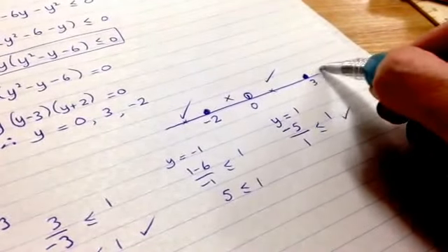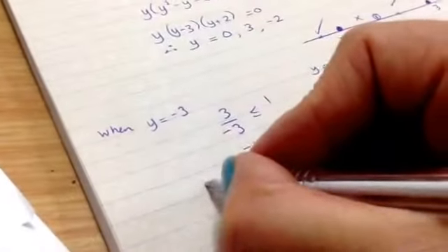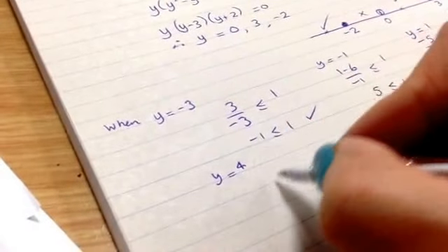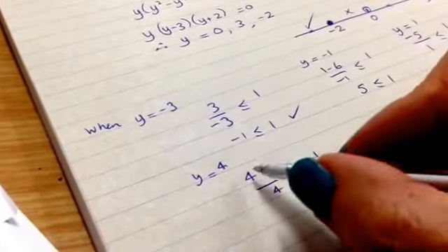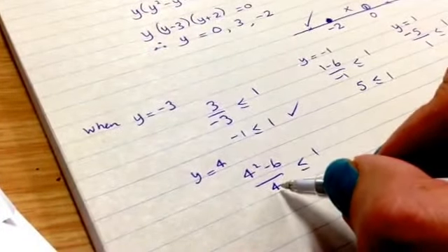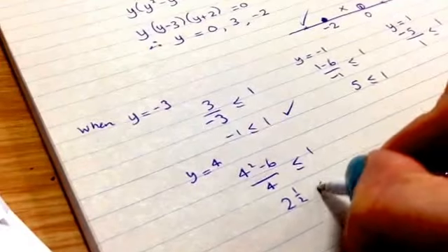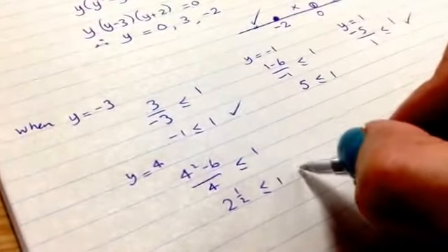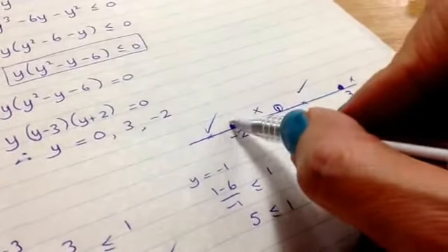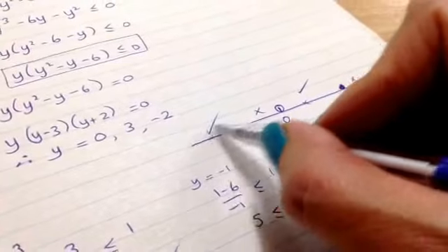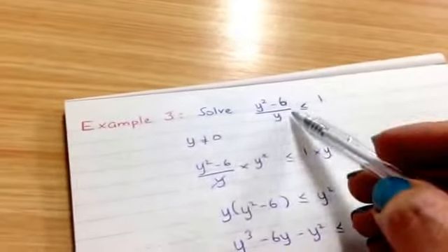And then let's just check a value greater than 3, let's say 4. So y is 4. We substitute and we get 4 squared minus 6 on 4, less than or equal to 1. That's 16 minus 6 is 10. 10 over 4 is 5 over 2, which is 2.5. That is not a true statement, so we put a cross there. All right, so that's where our values are, there and there, which will satisfy this inequation.